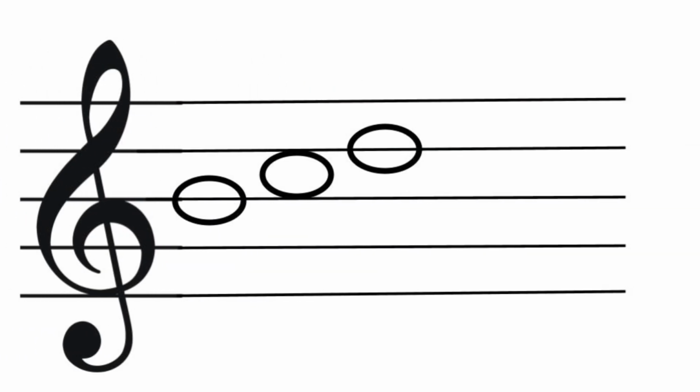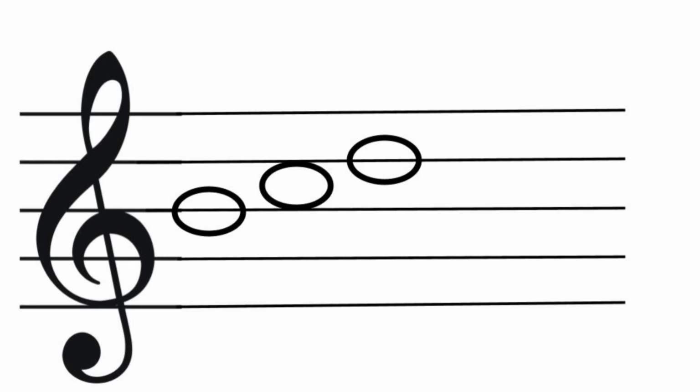Then we have C, which is going to be in treble clef, space 3. Yes, 4 spaces. Space 3 is C, because the spaces spell FACE in the treble clef. So space 3 is your second string, first fret, C. And then in the bass clef, that same C is going to be only 1 ledger line this time.